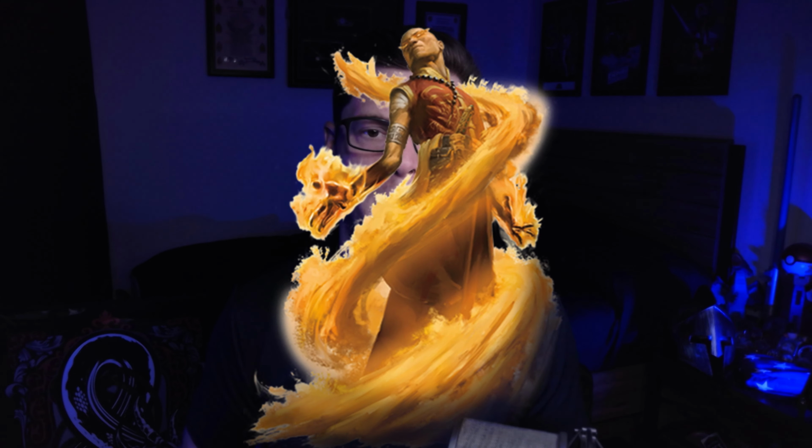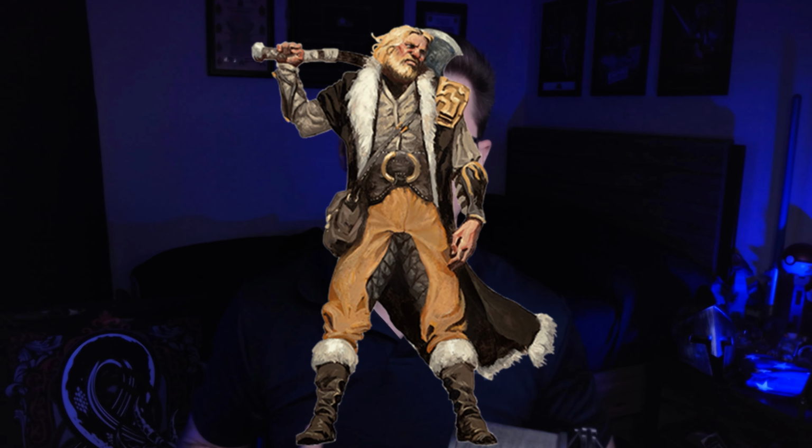For example, if you want to be a powerful spellcaster, you may want to choose a race that provides bonuses to intelligence or wisdom. On the other hand, you may want to be a skilled warrior, so you might want to choose a race that provides bonuses to strength and dexterity.